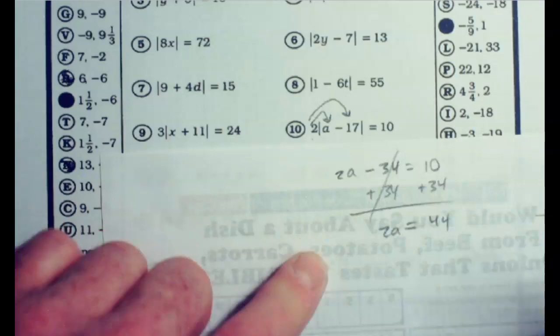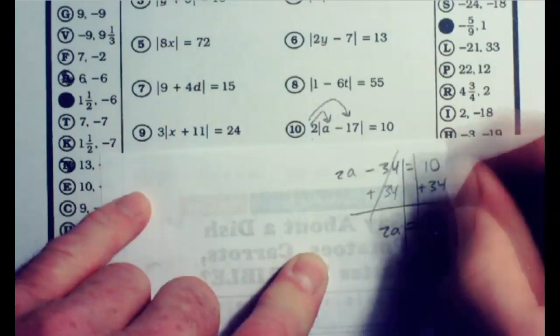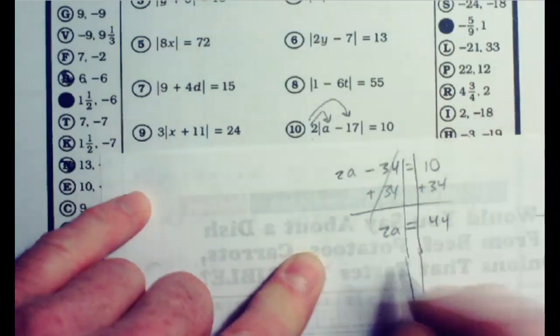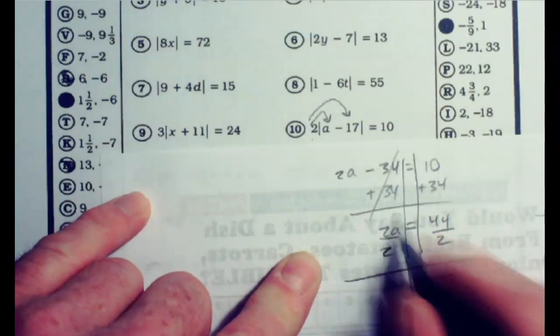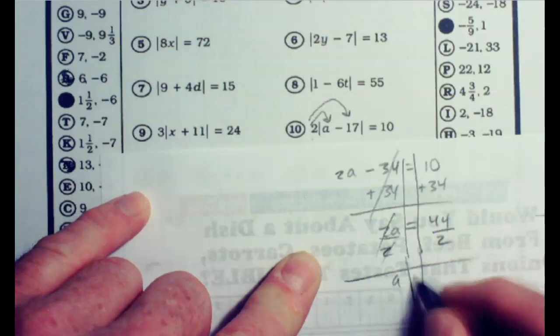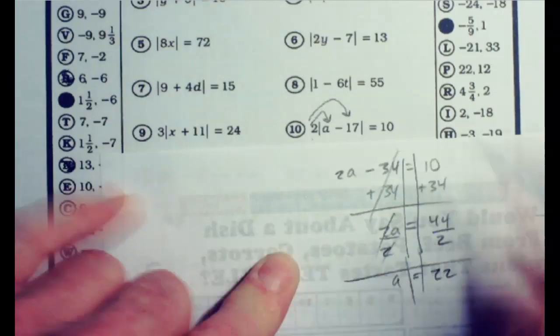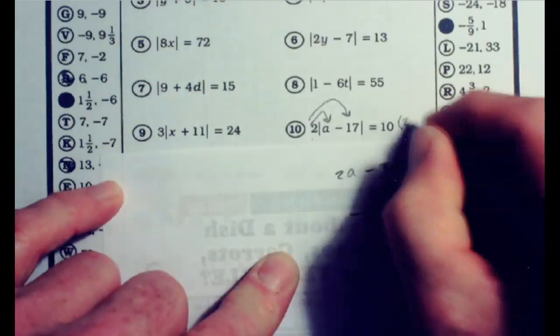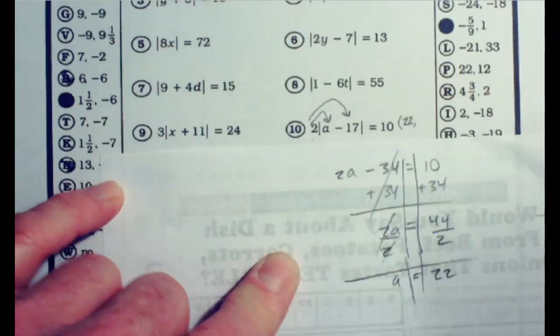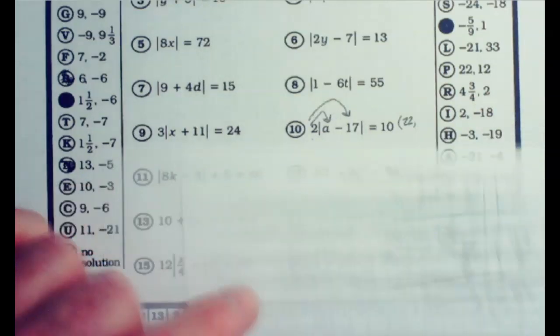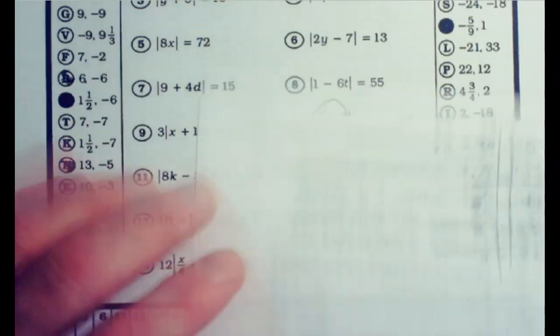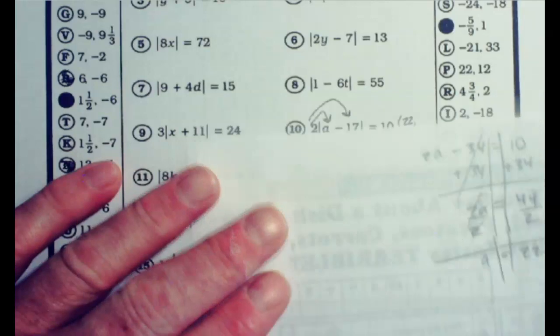Now this is a classic two-step equation, so I'm going to put my railroad tracks in. Okay, so now I'm going to divide by 2 to get that a isolated to 22. So my first possible answer here is 22. Now, what if that's a negative 10? Well, I'm going to work that again. So let me just slide this over here. Try working it if it's a negative 10.